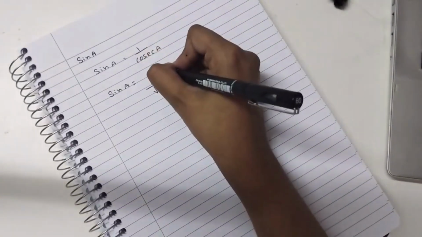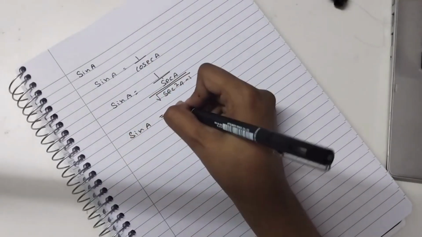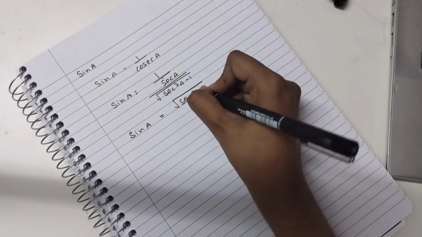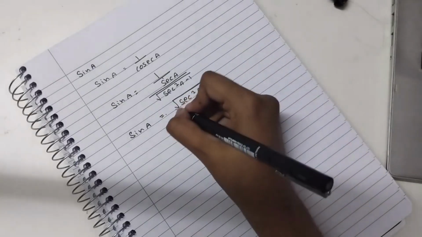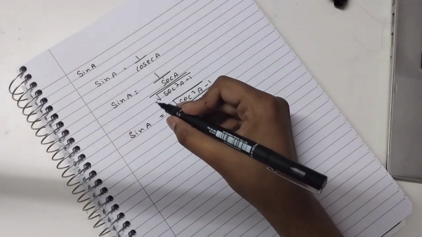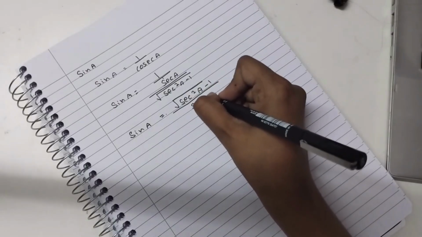So now, in order to simplify this, we will bring root of secant square A minus 1 to the numerator, because there are two fractions in division, and if it's two fractions in division, then we have to multiply its reciprocal. So we will bring root of secant square A minus 1 to the numerator, and on the bottom we will have secant A.